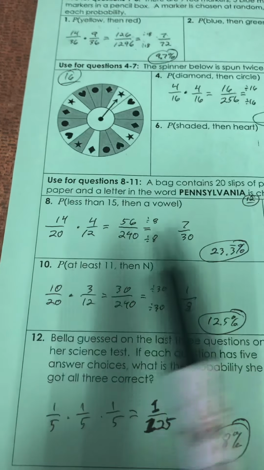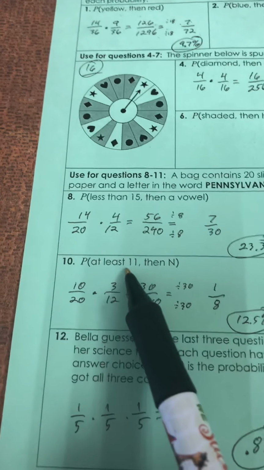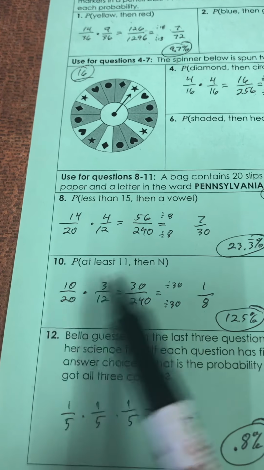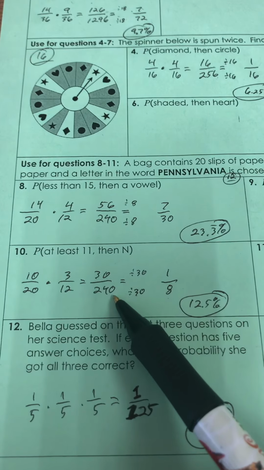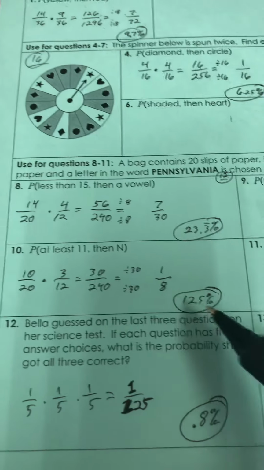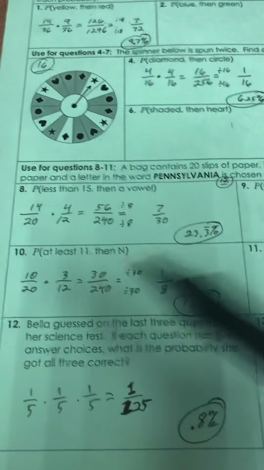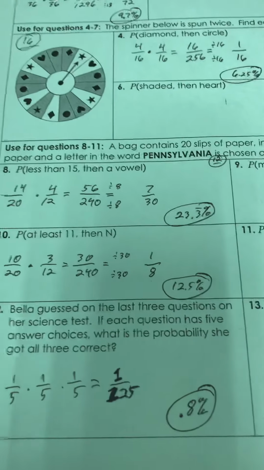What's the probability, with this scenario, of picking at least 11, so that's 10 out of 20, and then an N, that's 3 out of 12. Well, that would be 30 out of 240. Divide both the top and the bottom by 30, you get 1/8. If you were to divide 30 by 240 or 1 divided by 8, you get 12.5%.